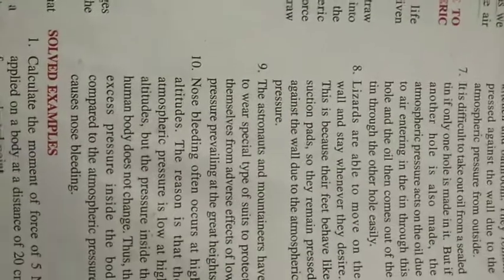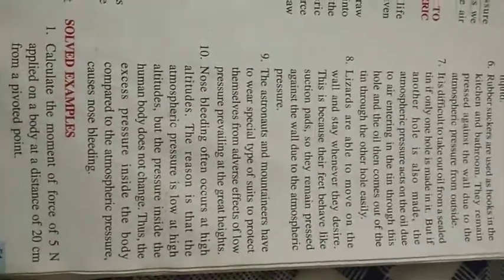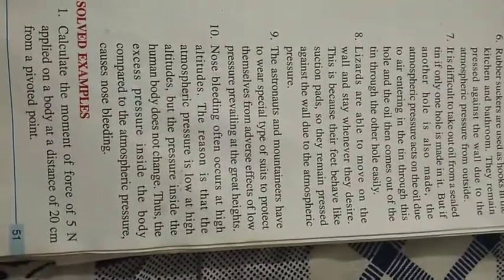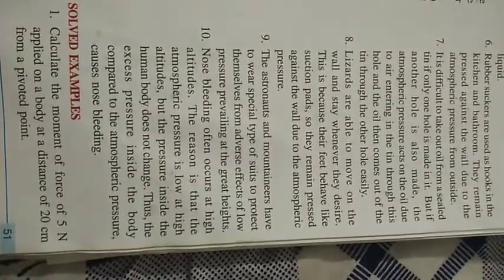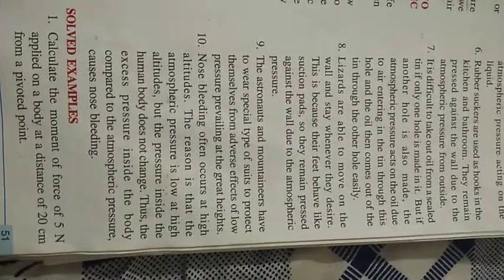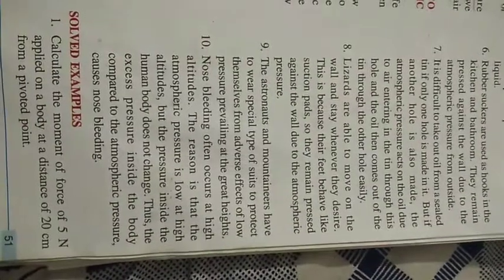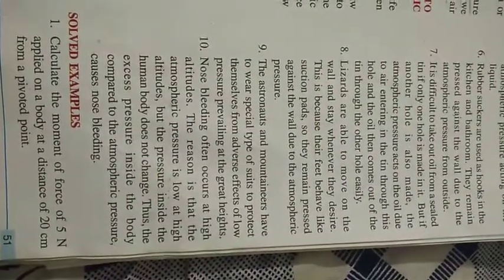So this is the reason why a nose often starts bleeding, because of this concept of atmospheric pressure.